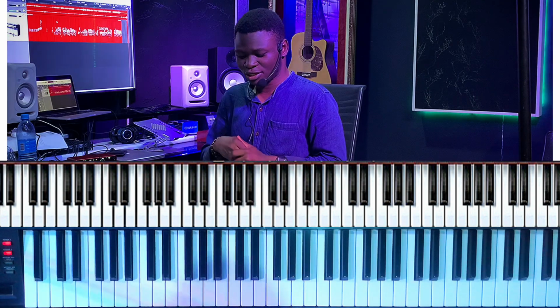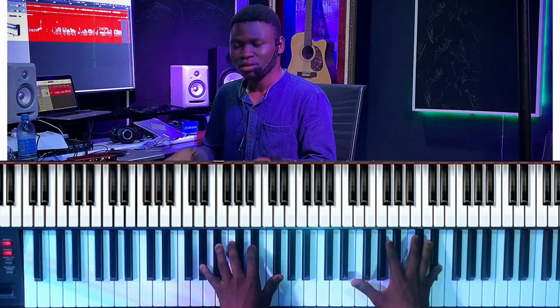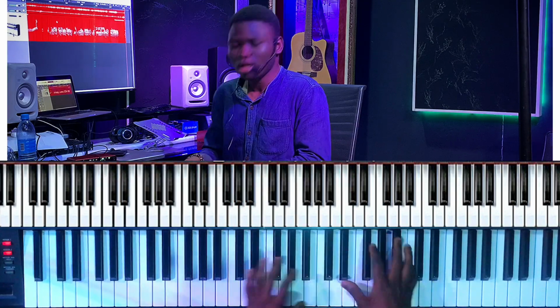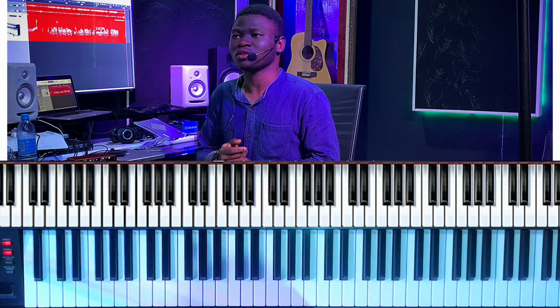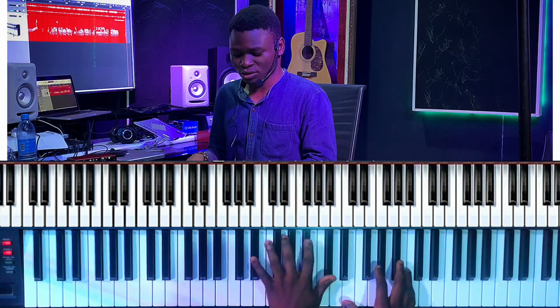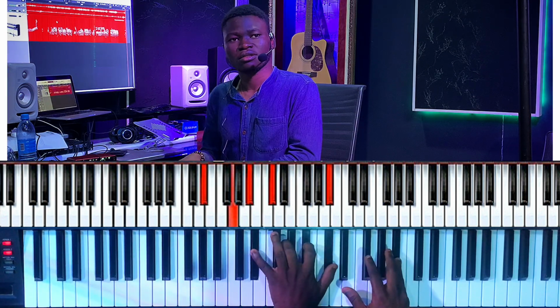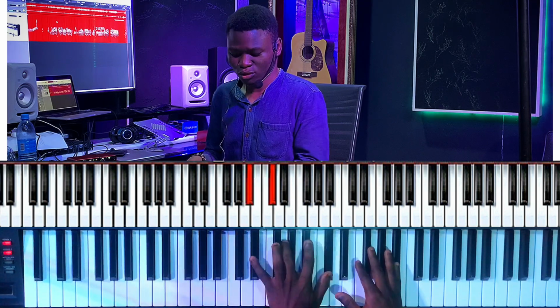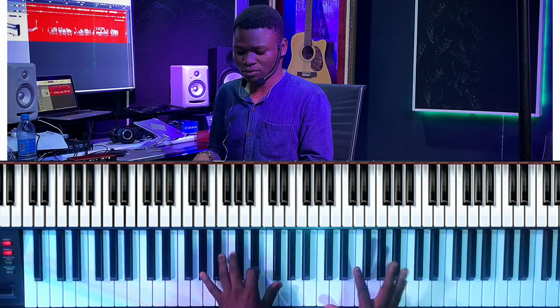So let me play this in the key of E flat, same thing. One thing with the dominant 7 is it has these emotions it comes with. You understand? That's why you notice that most of our hymns have this use of dominant 7th and diminished 7th.